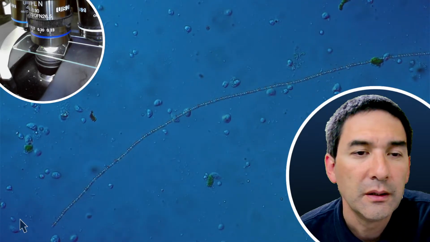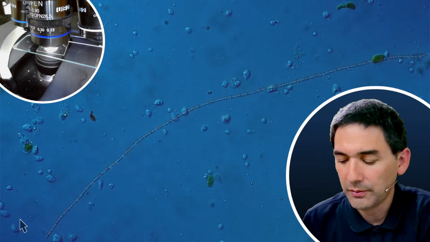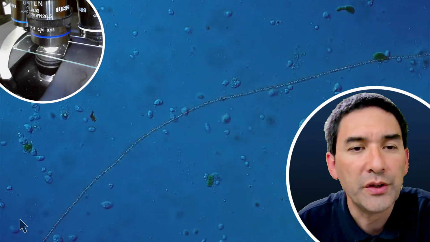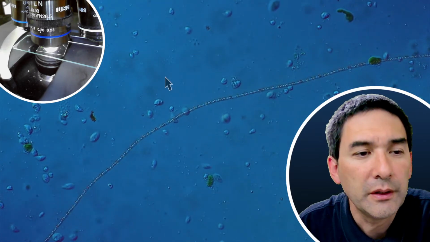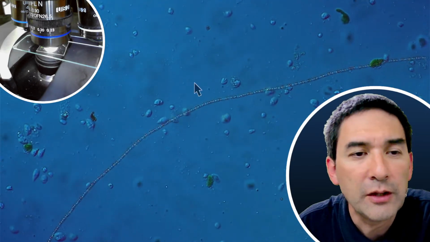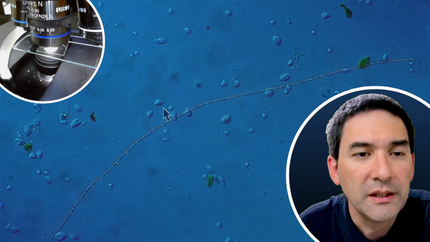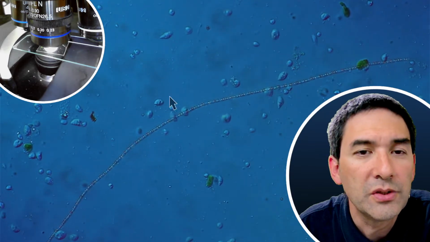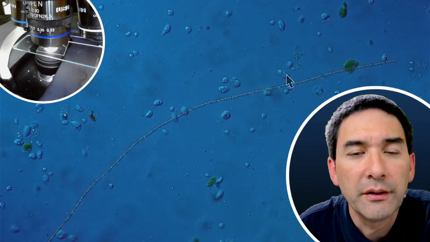So concerning the identification of the other cells that you see here, these are not bacteria. These are most likely either flagellates or ciliates, single-celled ones. Bacteria are significantly smaller. That's number one, and number two, if you look carefully, you're able to see that in the cell there is something in there.